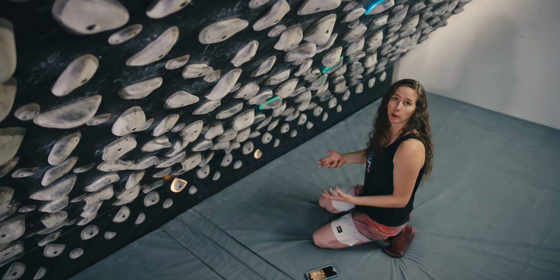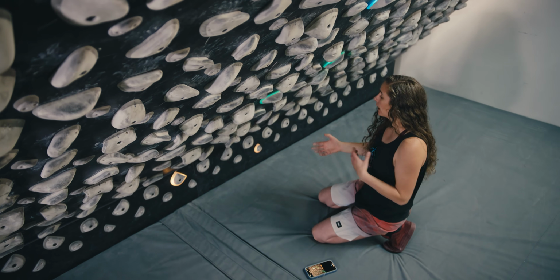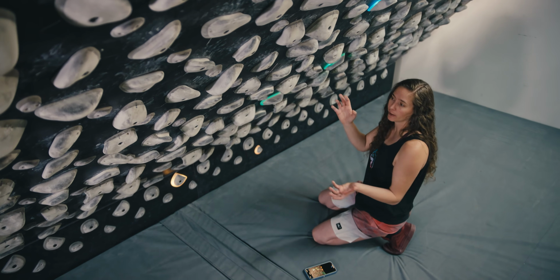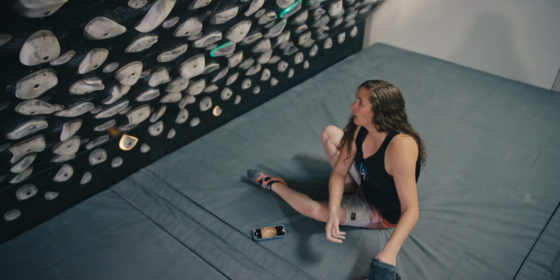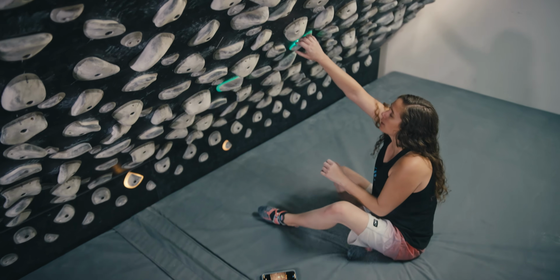But we're just gonna set move by move, so I'm gonna go get my shoes now so I can actually climb through the moves, and we can see how we're figuring out what the movement would be that would make this a good climb. I've got my shoes on, I got some chalk.